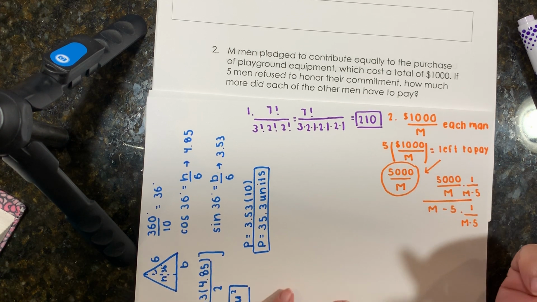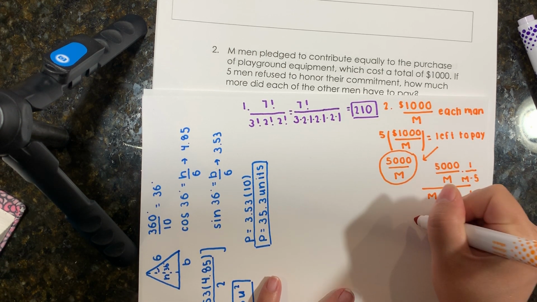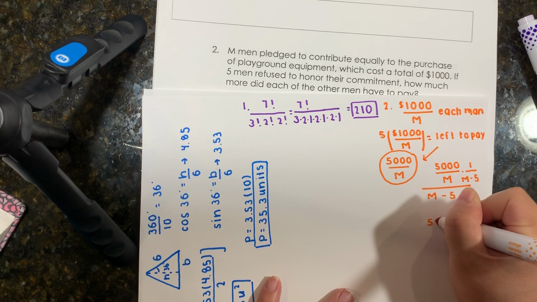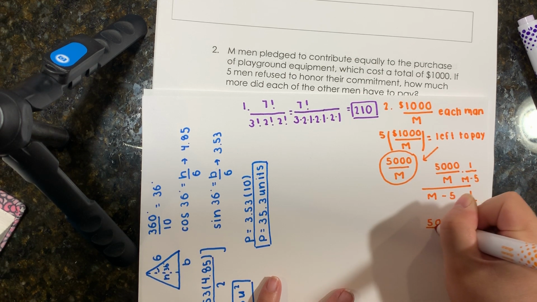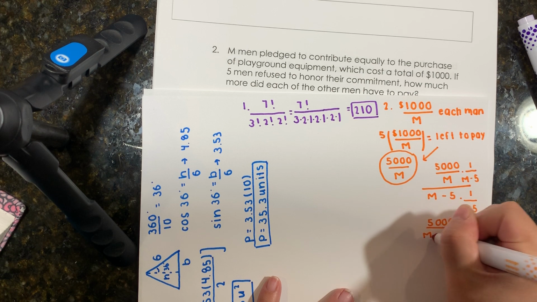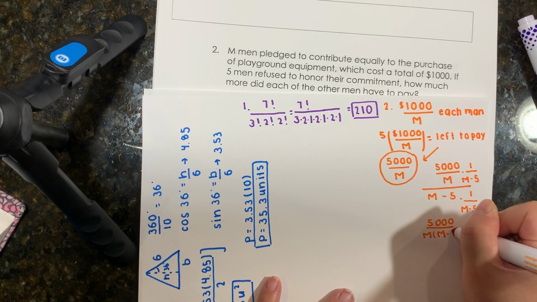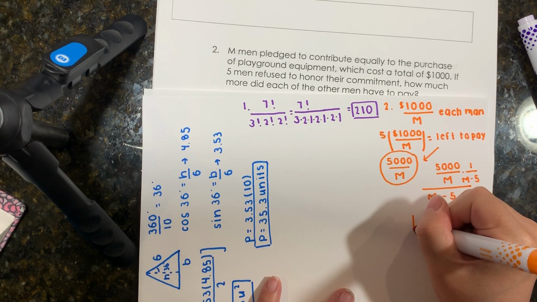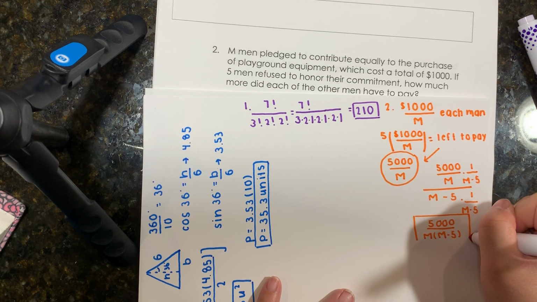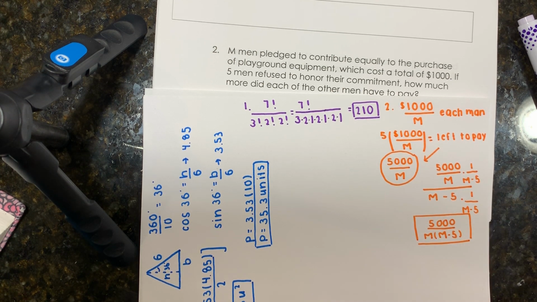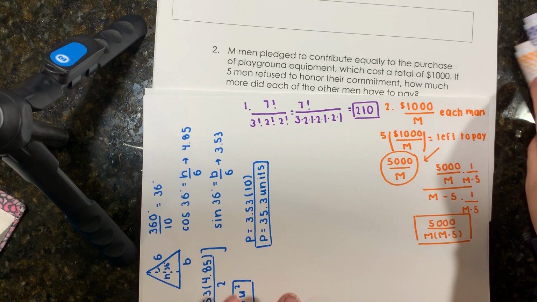So your answer is going to be they have to pay 5,000 over M times M minus 5. Okay, so that's one of those concept review problems.